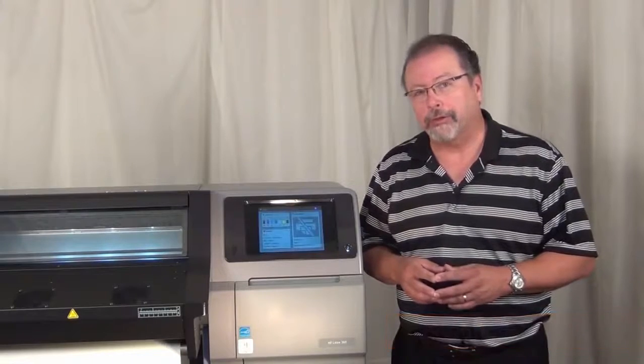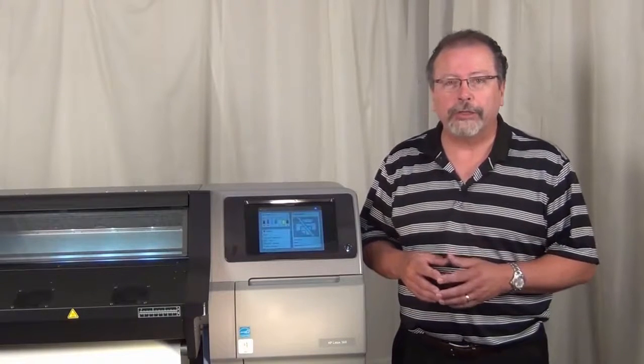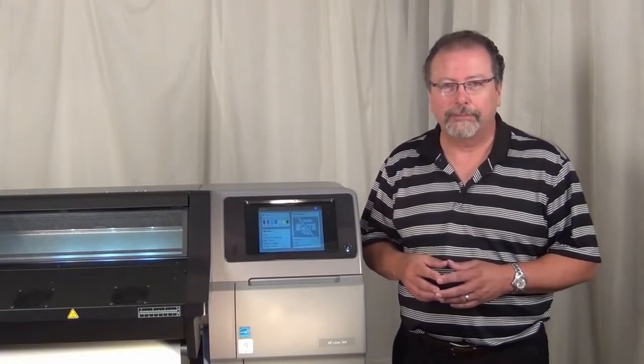I'd like to show you how easy it is to use and add media settings to your HP Latex 300 series printers using SAI's FlexiPRINT HP Latex Edition.